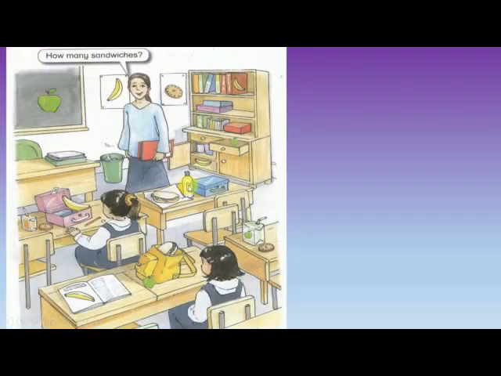Now please open your books on page 21. Look at the picture of Miss Andrews in the classroom. And you have here some students. We are going to count the food items and say how many there are of each food. Do you still remember the food? Apples, banana, biscuit, sandwich. Very good.